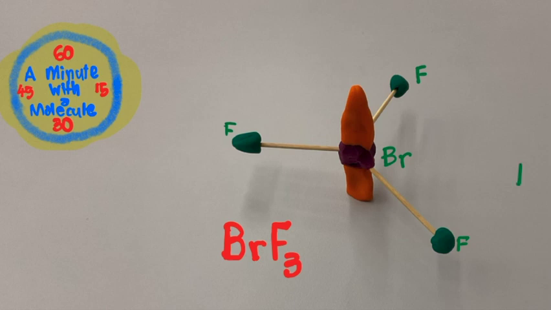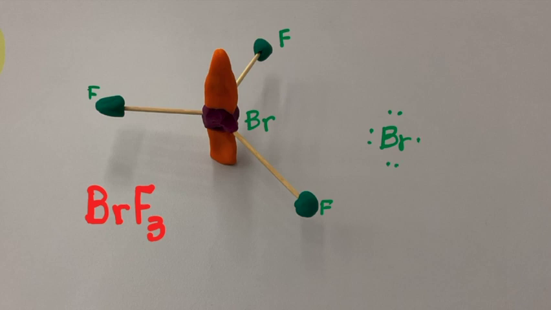The student stated that bromine has 7 valence electrons and fluorine has 7 valence electrons, forming covalent bonds like this. That's correct. Fluorine getting its octet, that's correct. Bromine with access to a d orbital system, being able to break the octet rule. And all of that is totally correct.